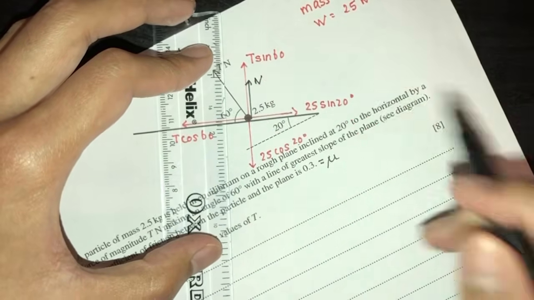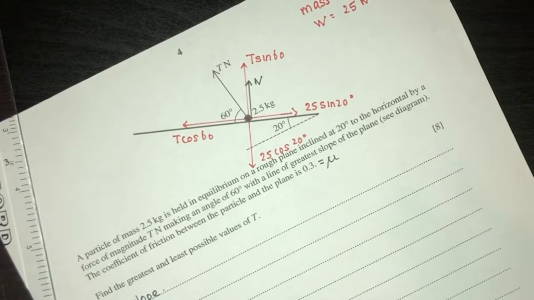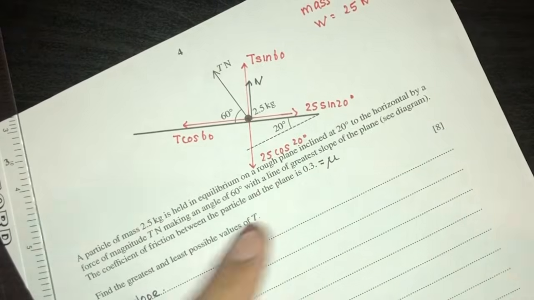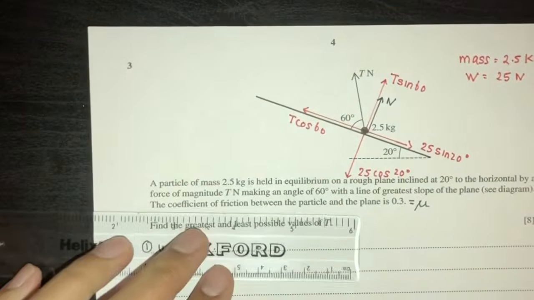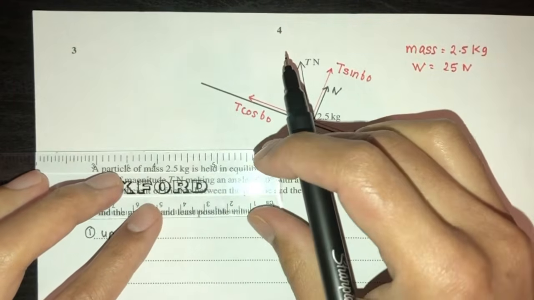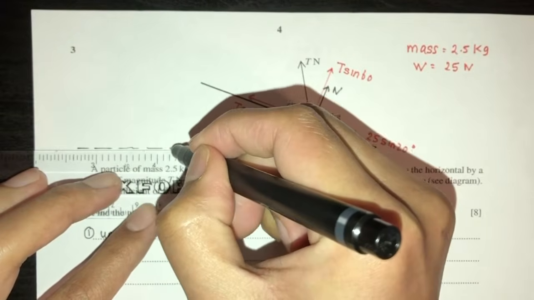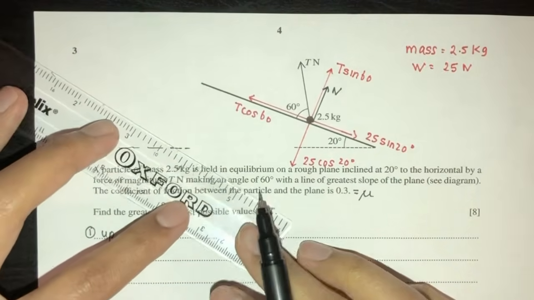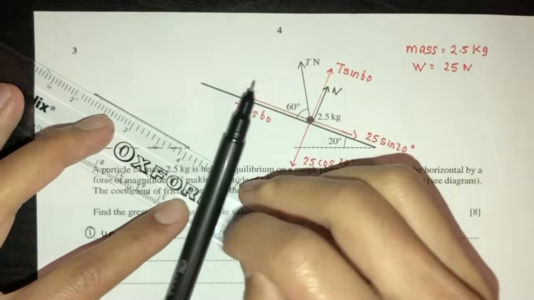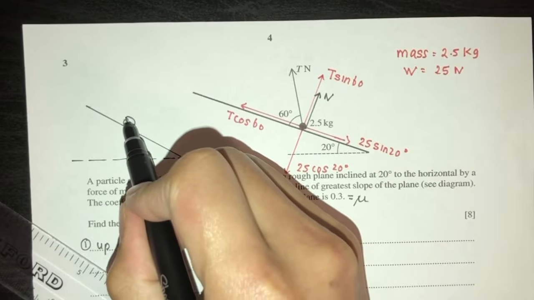This is N, okay? Now, since we have all these components, we can solve the equation. So, if you want to know how I broke these two down, I will show you right here. Basically, I have my ground, which is at 20 degrees to the horizontal. I have this plane here, right? And the particle is on this plane. Let's say it is right here.